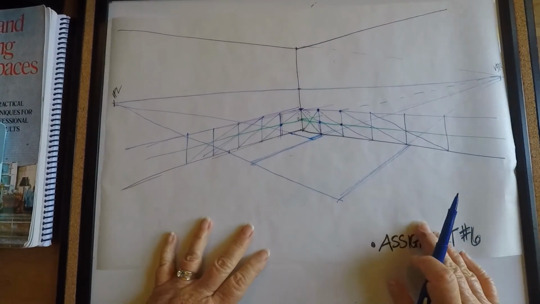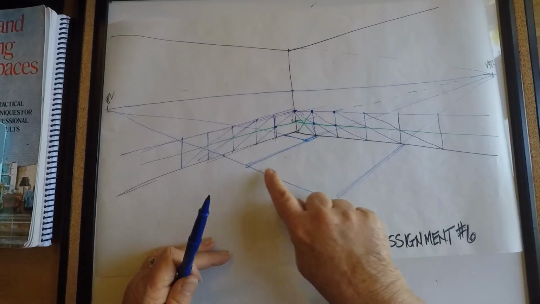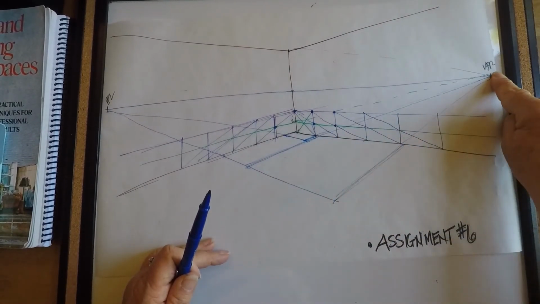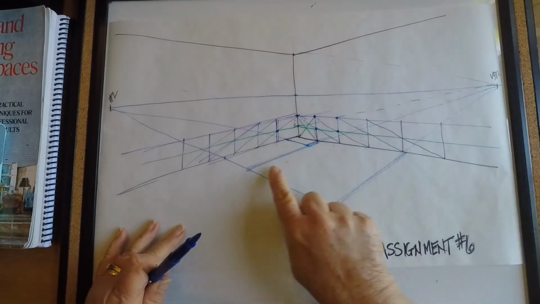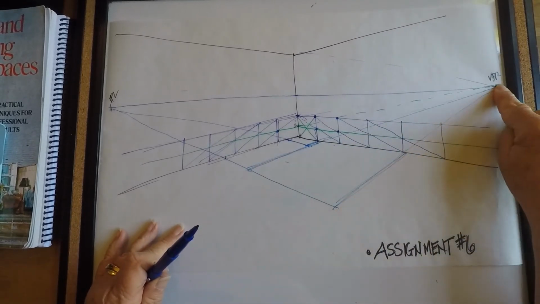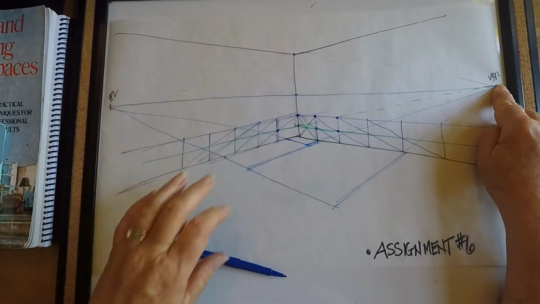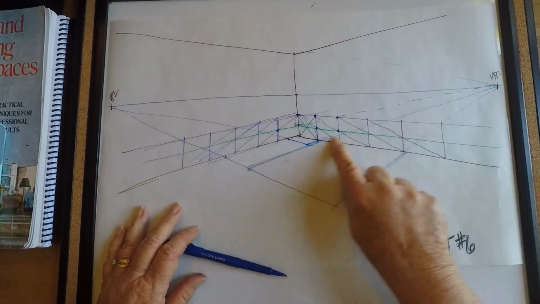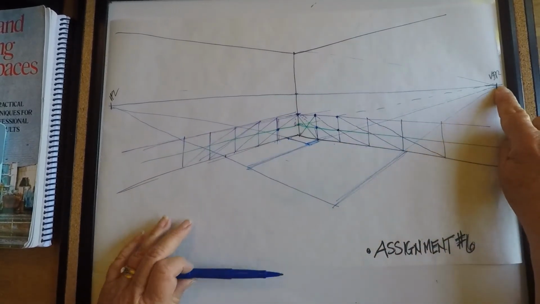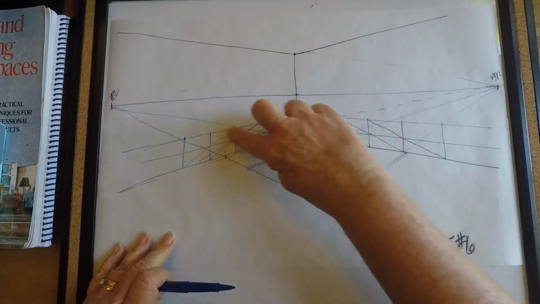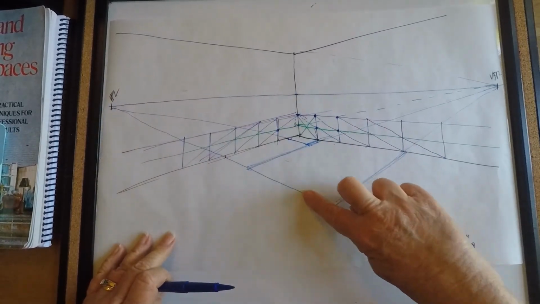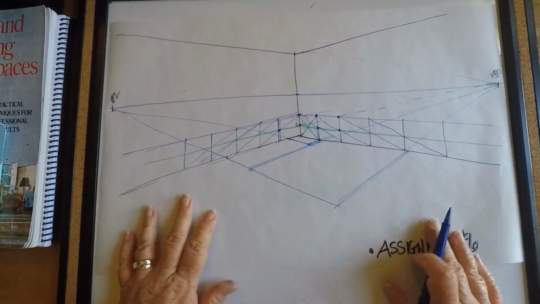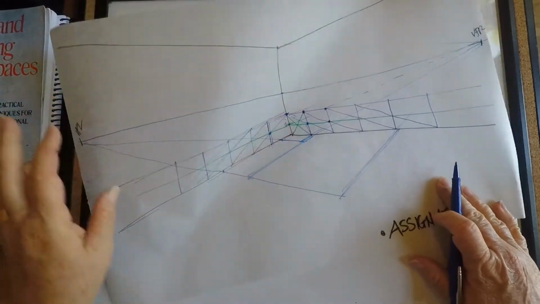Okay, so remember that the important thing with 2-point, that all the parallel lines are converging to the same point. So again, the sides of the bed are parallel, so they're both going to the right, and they're also parallel to the left wall, right? So the left wall is going to the right, that means the sides of the bed are going right. If the front of the nightstand's going left, the foot of the bed's parallel to that, so it's going left. So let's take that into account as we draw our next nightstand.